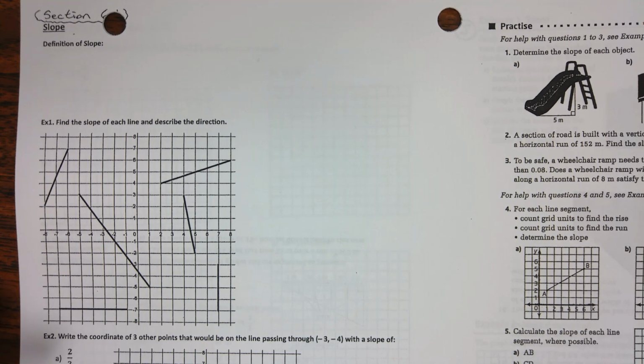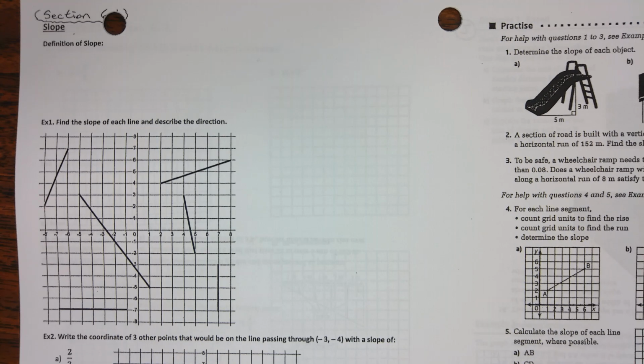Okay, so let's define slope first. What is slope? Charles. Just curious, if the question tells us to graph something but they don't provide a graph, do we still have to graph? I have grid paper.